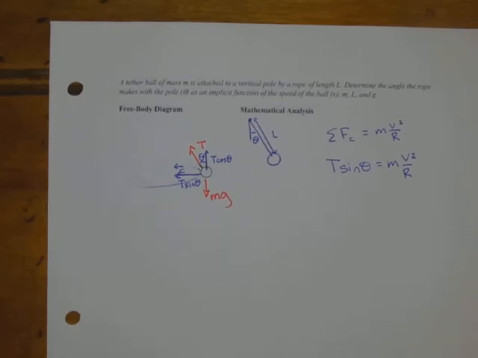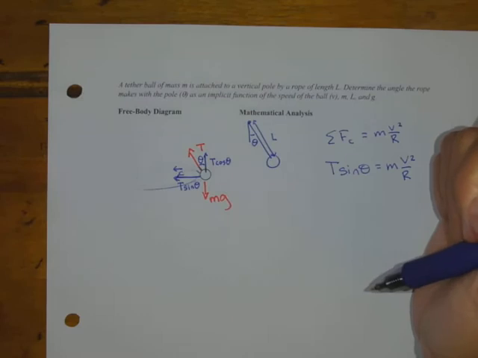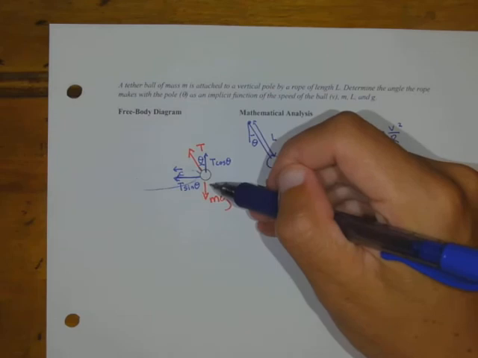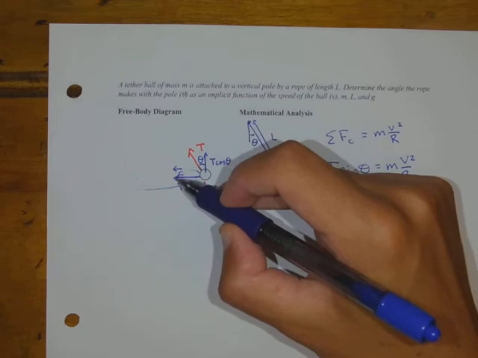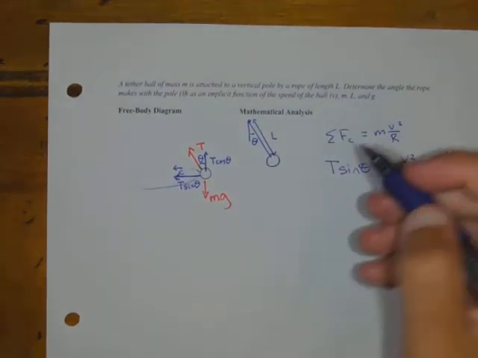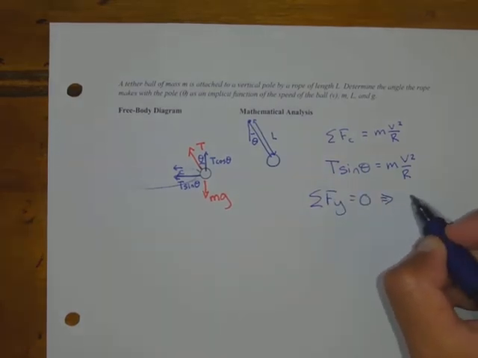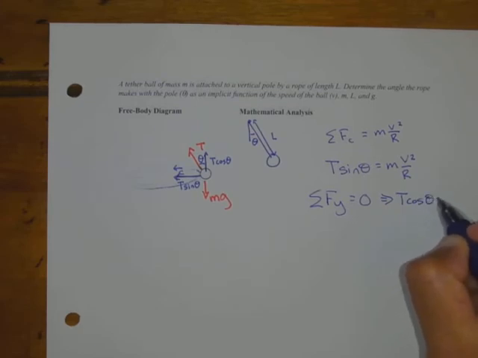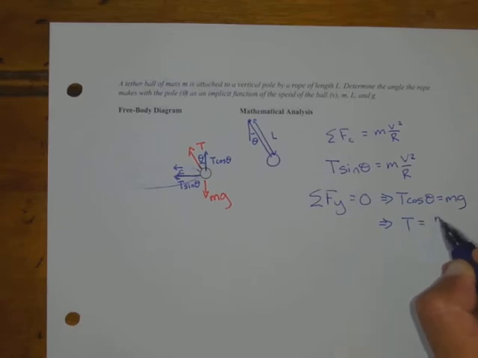Now I need to figure out what T is equal to. So if I look in the y direction here, I can use Newton's second law. We do not have any acceleration in the y direction, so the ball's not moving in the y direction. I know just because it's going in a circle, it has to have acceleration in towards the center of the circle, but that's in this direction. So the sum of the forces in the y direction is equal to 0. Therefore, T cosine theta is equal to mg. Therefore, T is equal to mg divided by cosine theta.